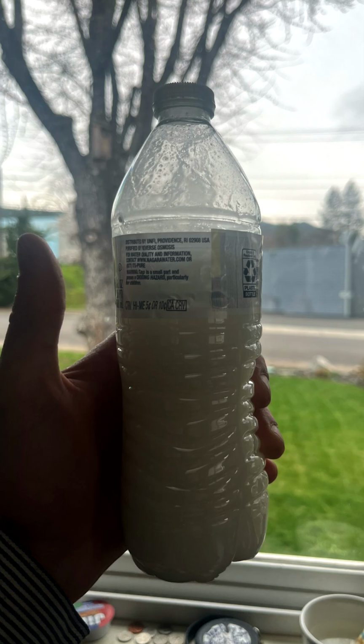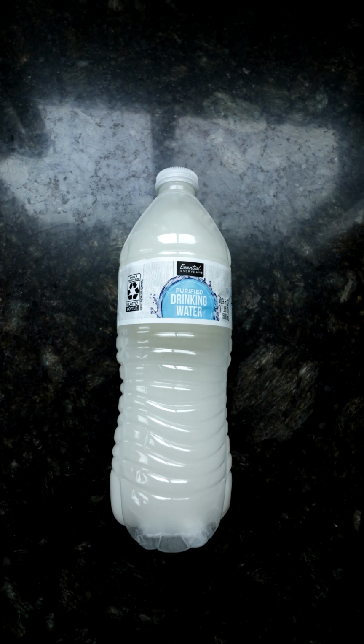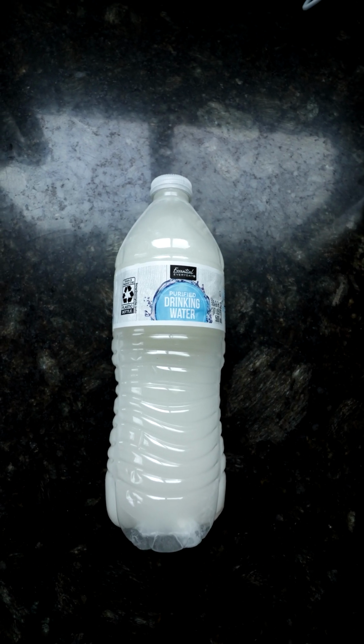This suspension is a heterogeneous mixture. The suspension of water and flour was unstable, was very mucky, and didn't disperse very well. One thing to keep in mind is suspensions can be separated using filtration.